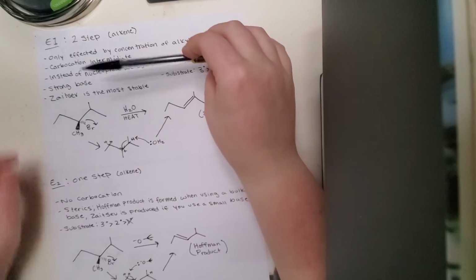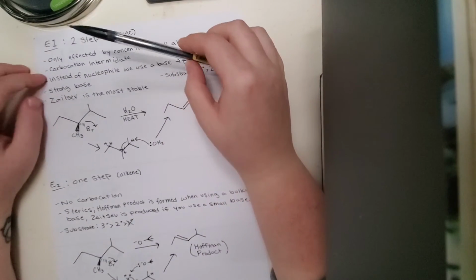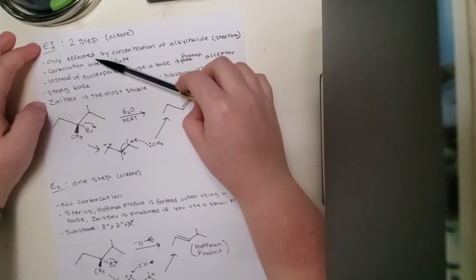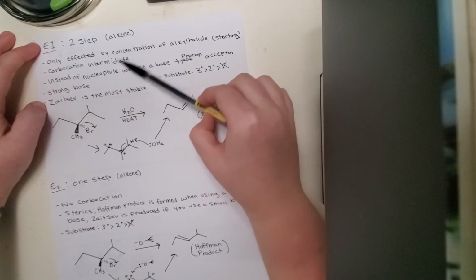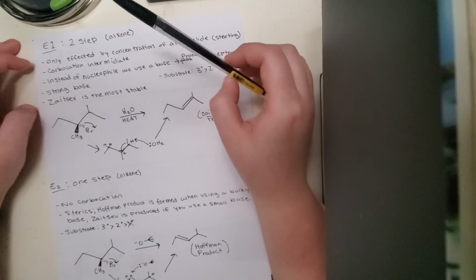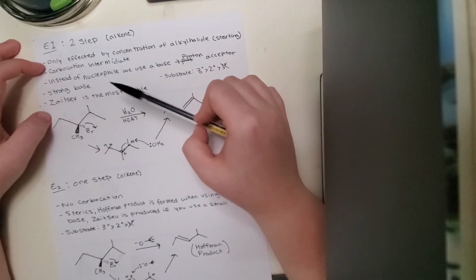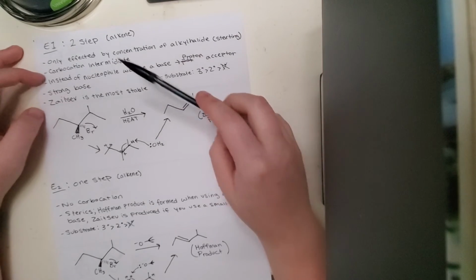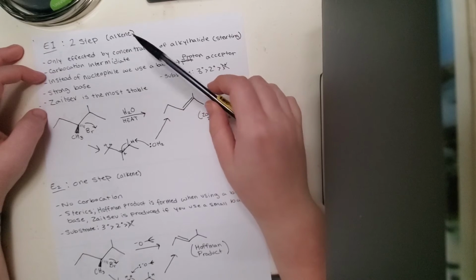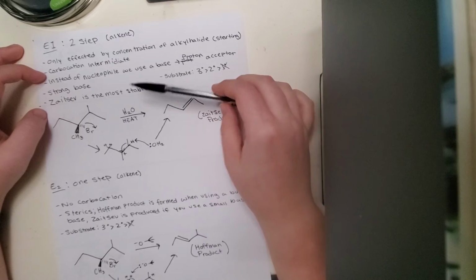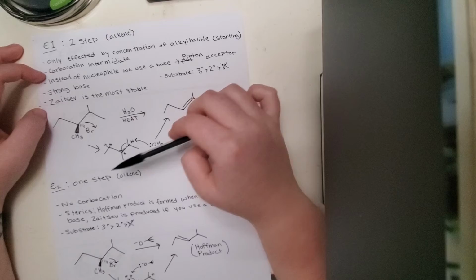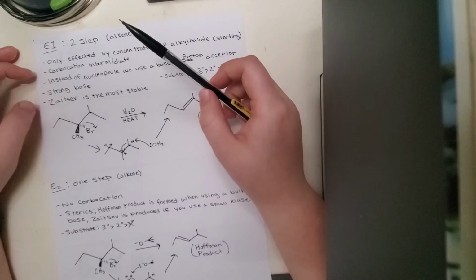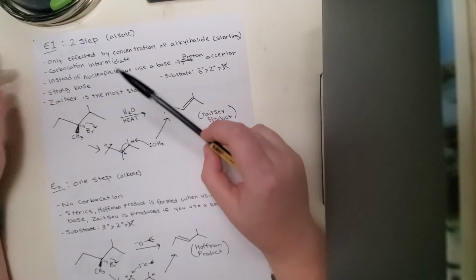So for an E1, which is the elimination mechanism, it's a 2-step, and these are usually alkenes. It's only affected by the concentration of an alkyl halide, which is your starting material, and a carbocation intermediate, which means you just have to draw your carbocation, make it the most stable, and then you can finish off your product.